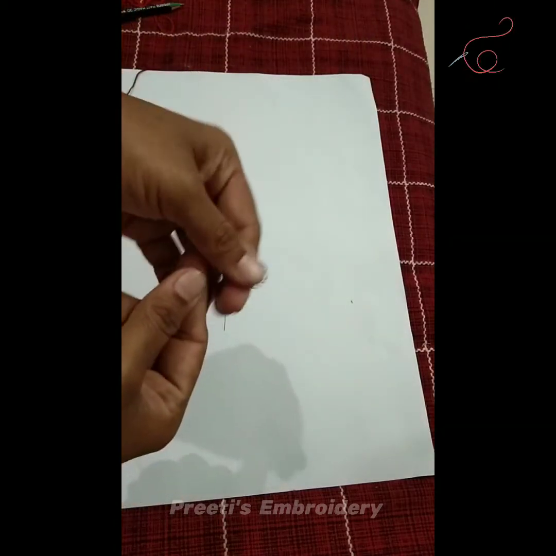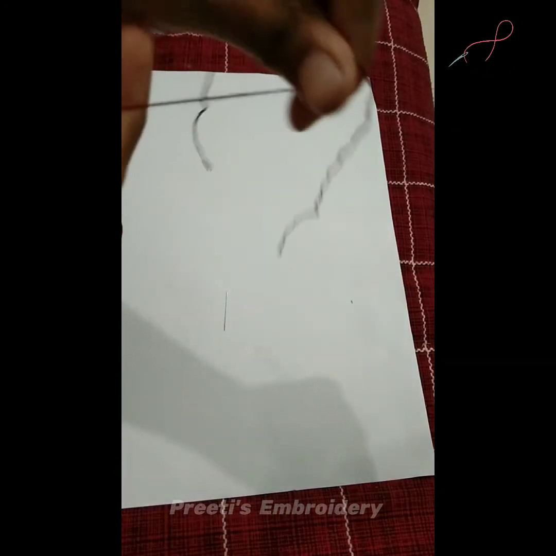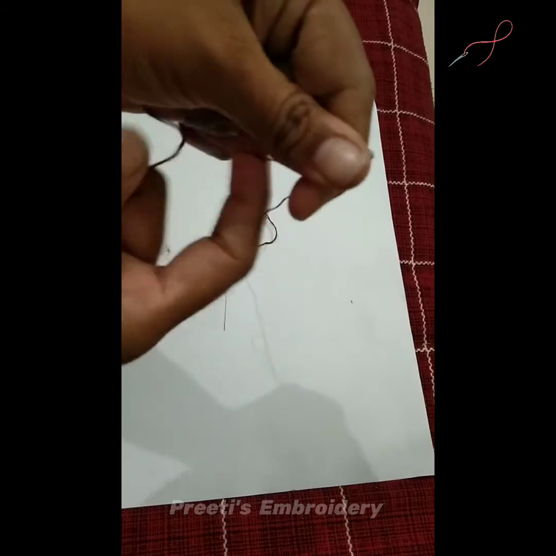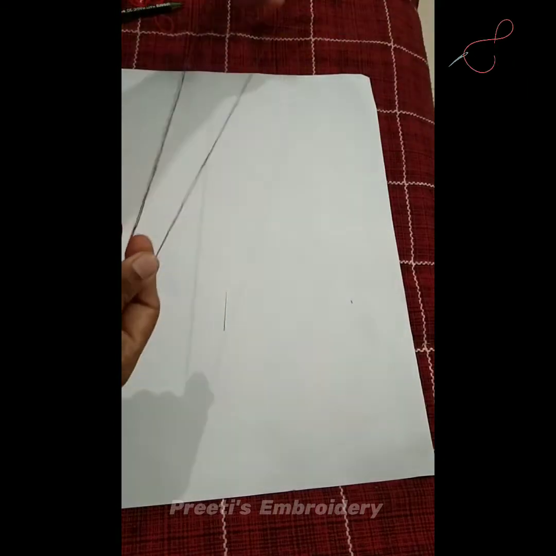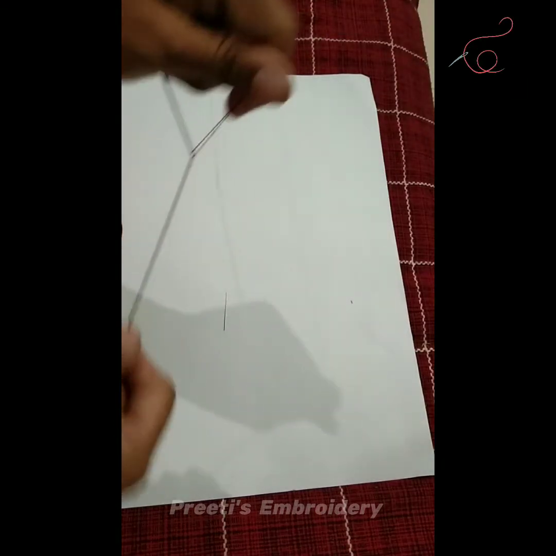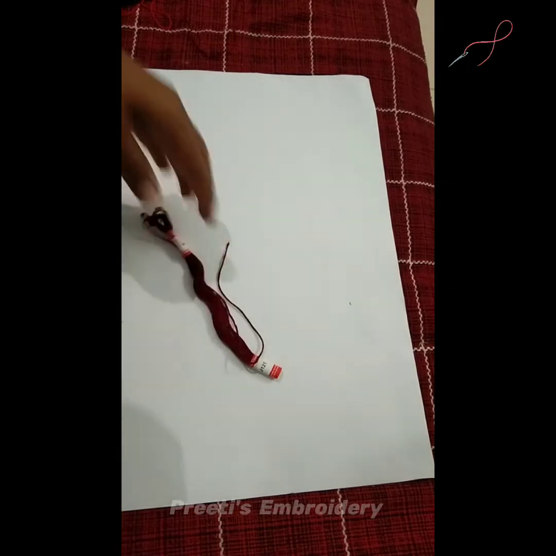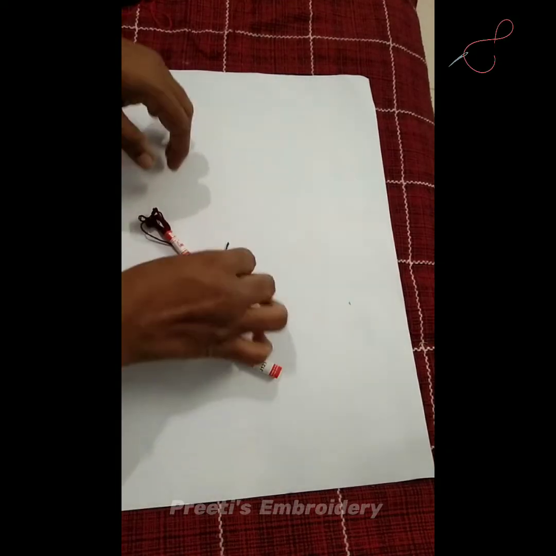and it can be separated very easily. Just see, it can be separated very easily. A lachi consists of a thread with 6 layers.